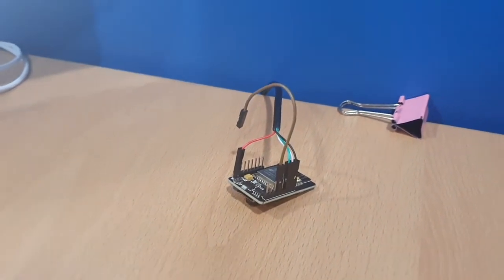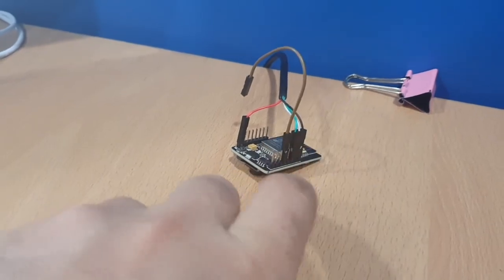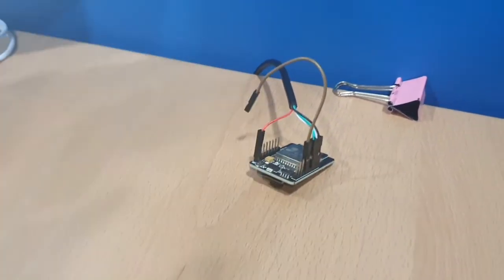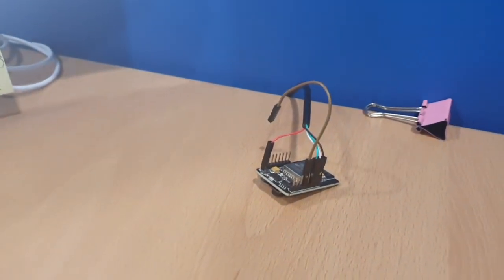So once again, when you need to push the code, you will need to connect these two pins. That's why I have this wire here. I plug it in. Once the code is pushed, I unplug that, reset it, and I can see my code running.